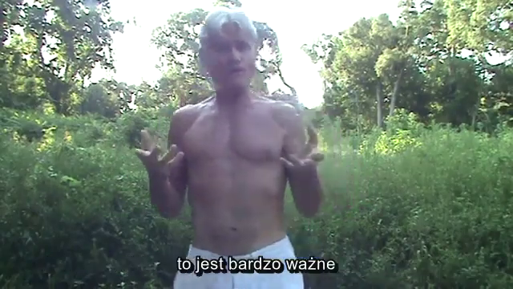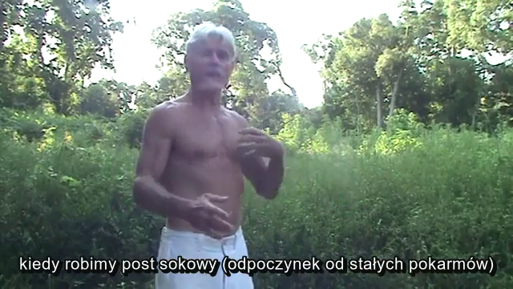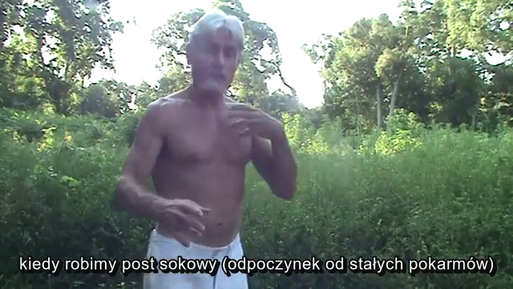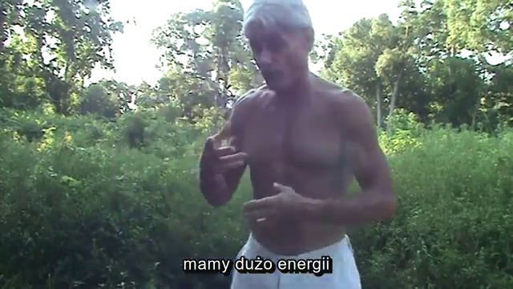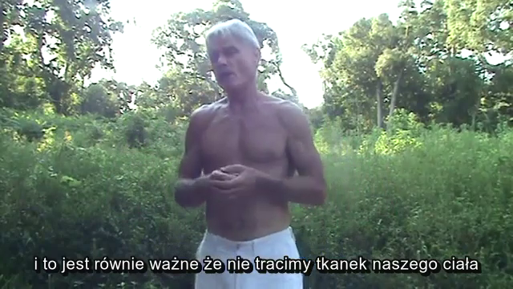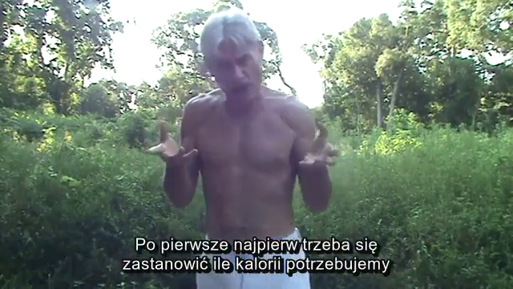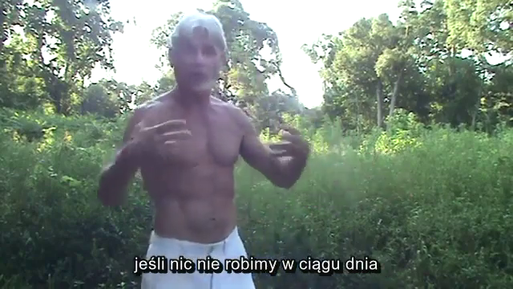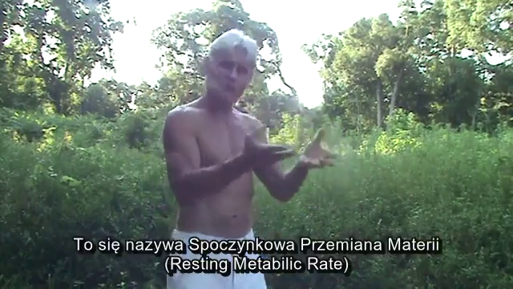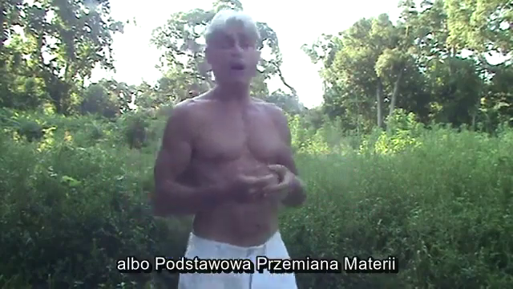It's real important that when we take a solid food vacation that we have plenty of energy. It's also very important that we don't lose any lean body mass. So there's a way to figure that out. And it begins by figuring out how many calories we burn when we do nothing at all. Again, that's called the resting metabolic rate or the basal metabolic rate.